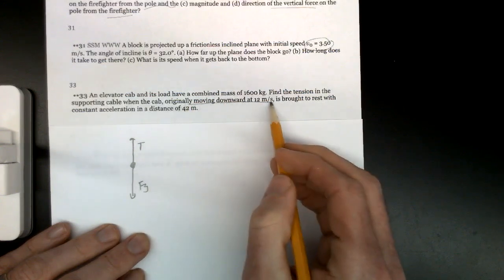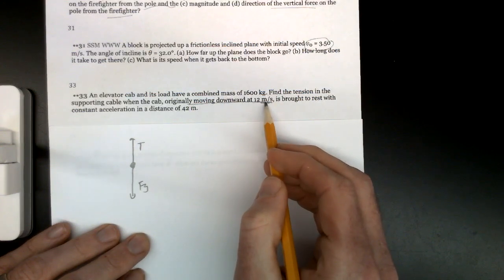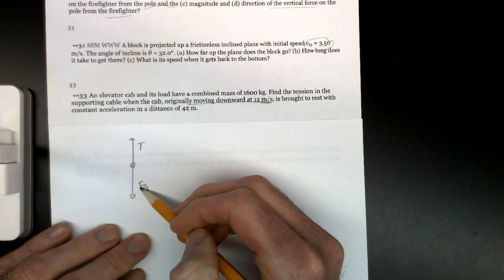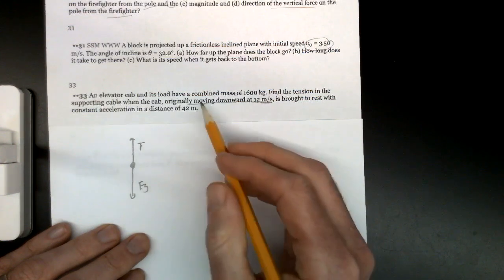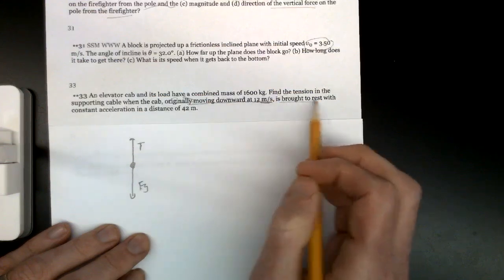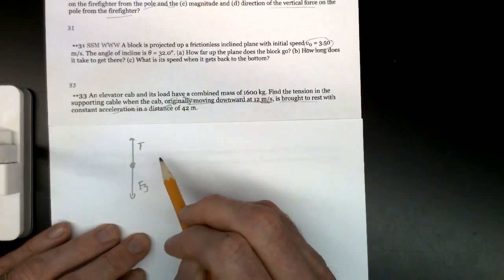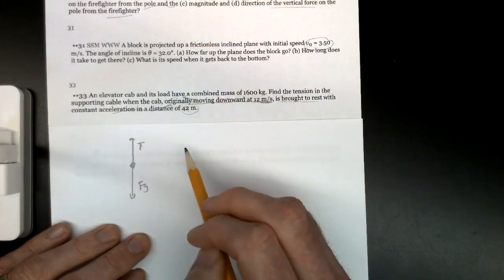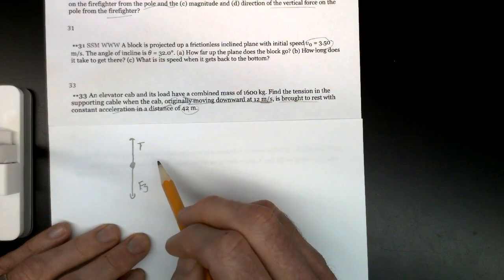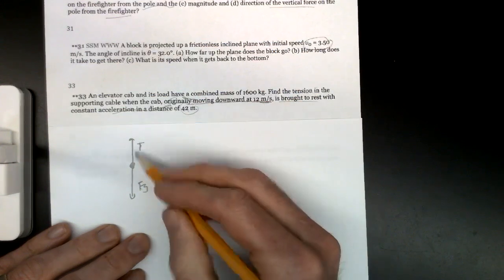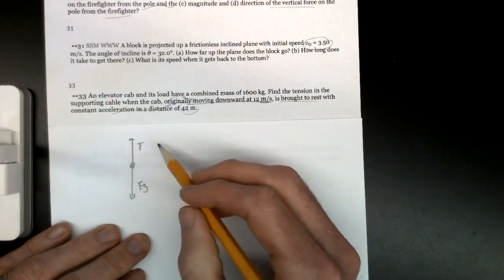So if it's moving downward at a speed of 12 meters per second, then that's a constant speed, which means that these two things have to be balanced. So for this first one, originally moving downward, okay, never mind, is brought to rest with a constant acceleration over a distance of 42 meters. Okay, so never mind that. So we have a distance of 42 meters and it's brought to rest. We have an initial velocity here, so we have to figure out the acceleration, and then we can figure out the net force here.